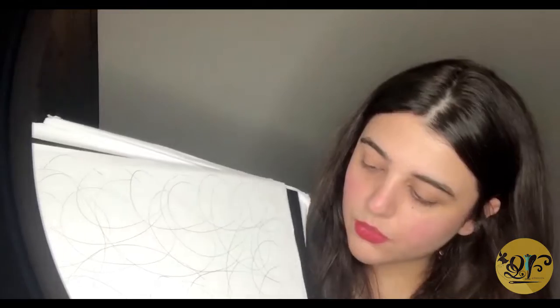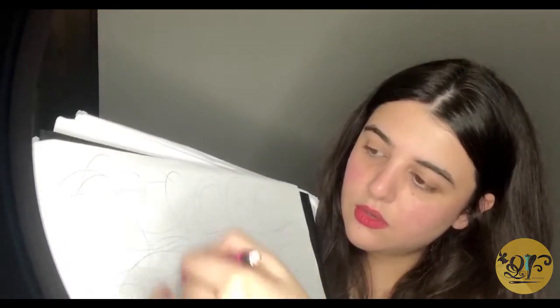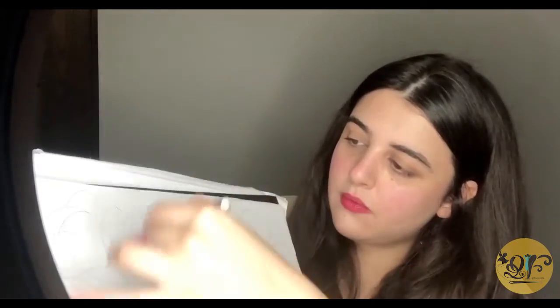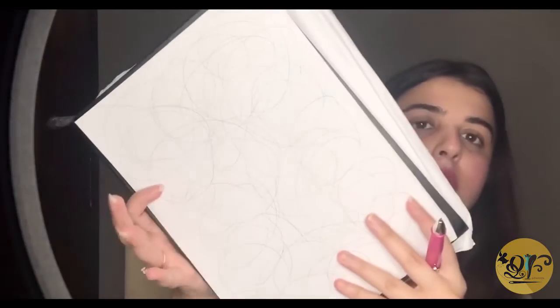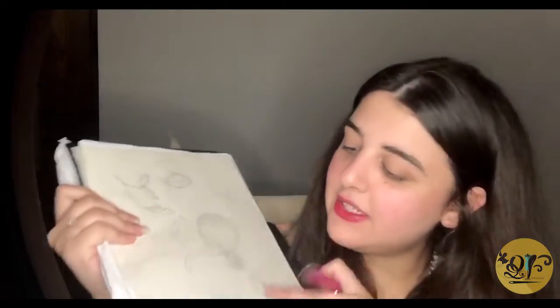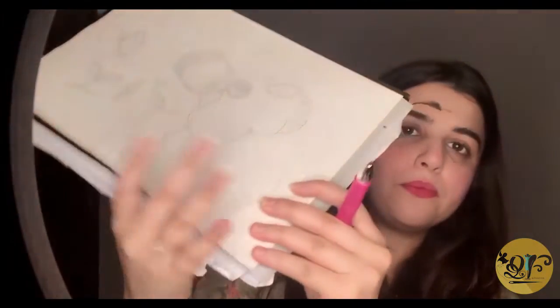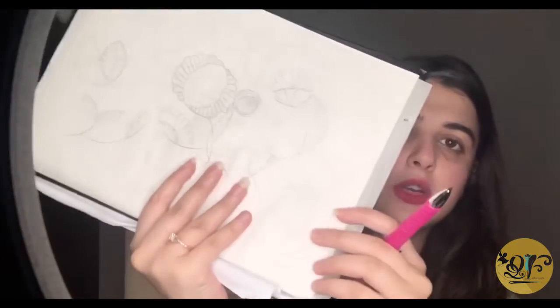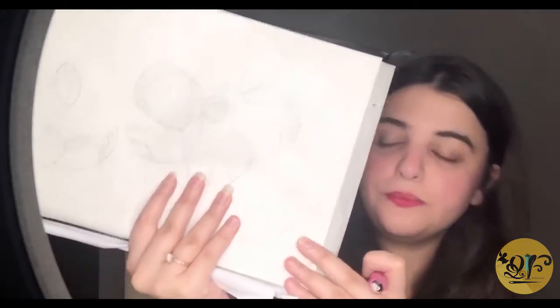Right now I am going to go with the circles. Just fill your paper with abstract circles. That's it. Now take your paper. This is a tracing paper, and find out. So I'm just going to focus over here. Find out the shapes here.